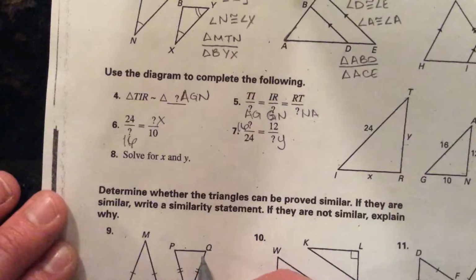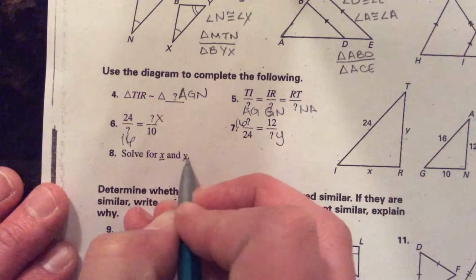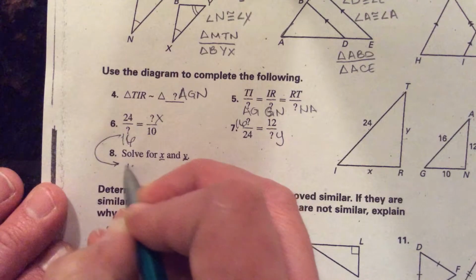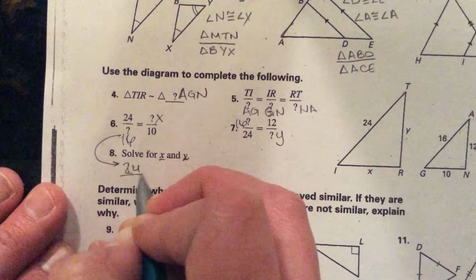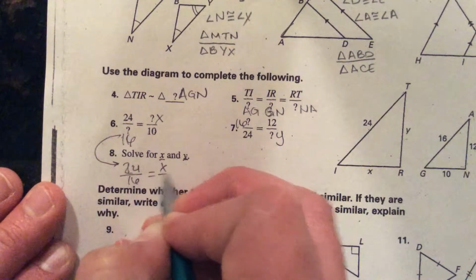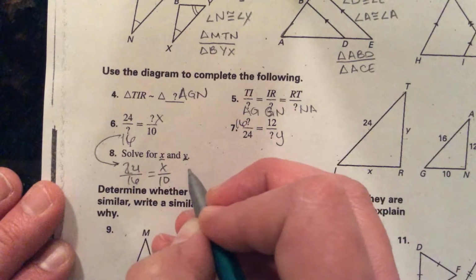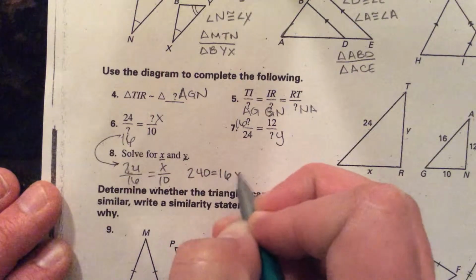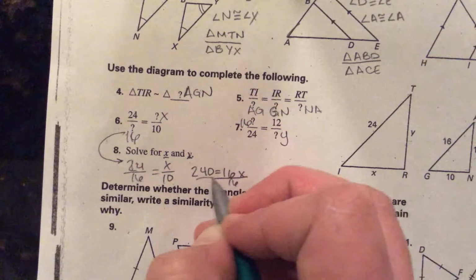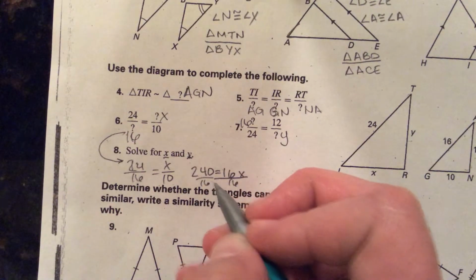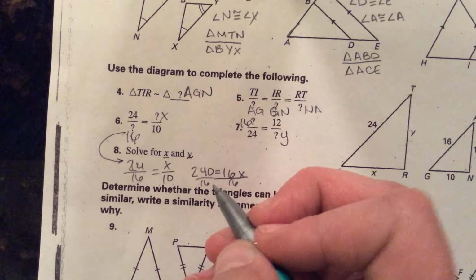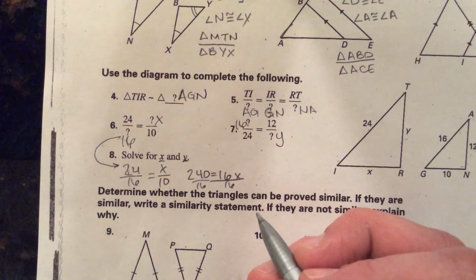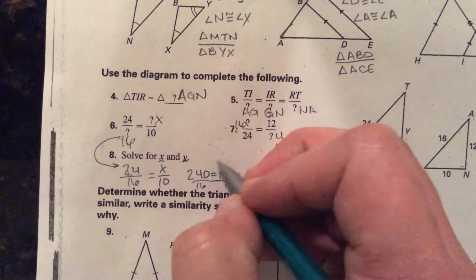Over here, on question number 8, it asks us to solve for X and Y. We're going to take question 6. 24 over 16 equals X over 10. What we would do is do 24 times 10, which is 240, equals 16x. Divide both sides by 16. And x equals 15.